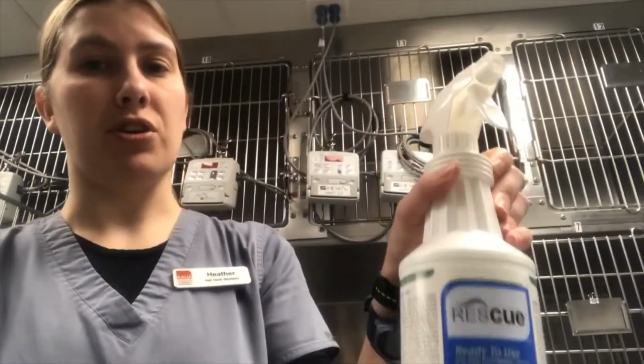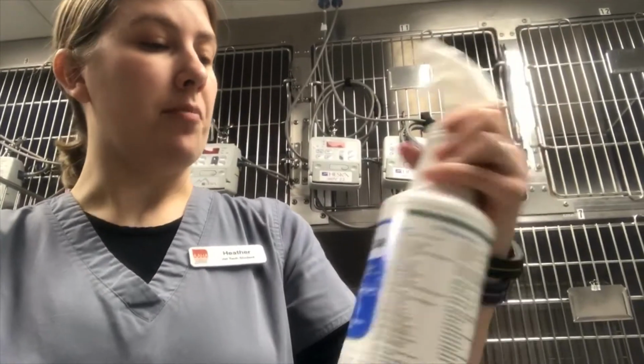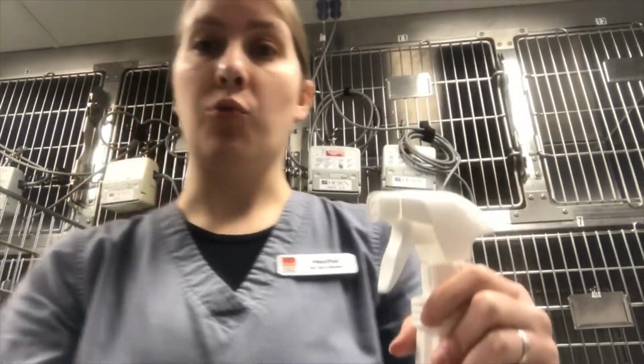Properly cleaning and disinfecting a cage, a kennel, a run, anything that a patient is put in is very important, as you want to make sure that any diseases or any pathogens that a patient has is not transferred to the next patient that is in that run. So here we use Rescue as our all-around cleaner. This has a contact time of 1 minute.